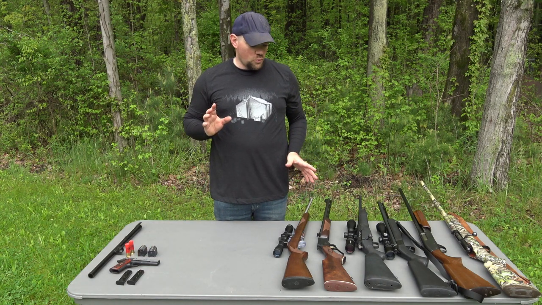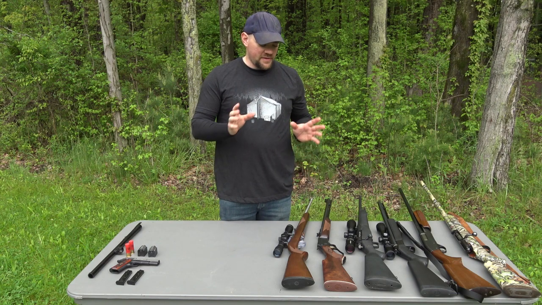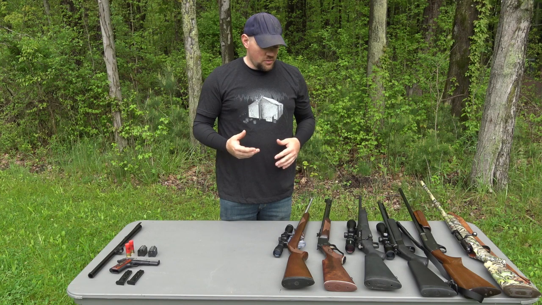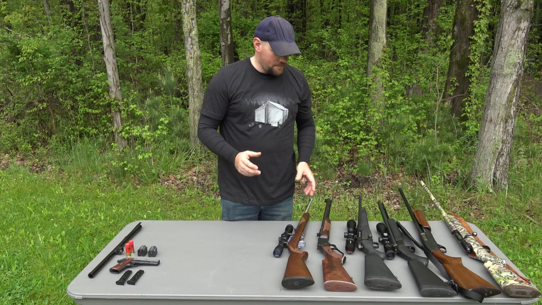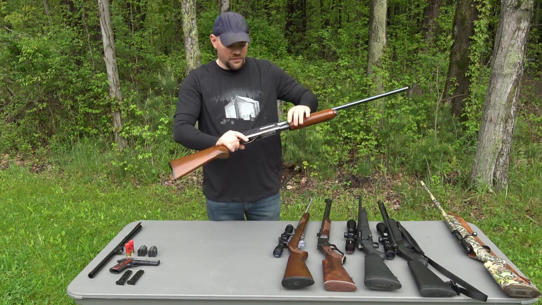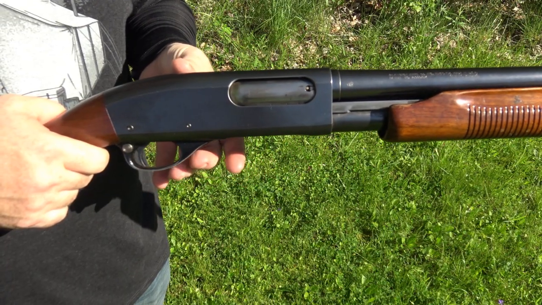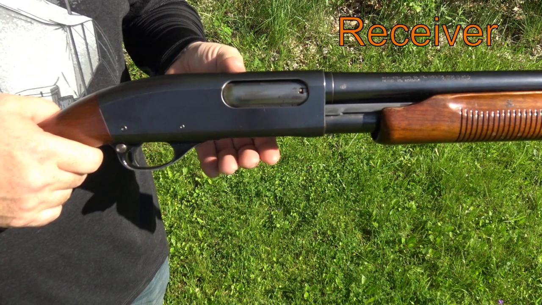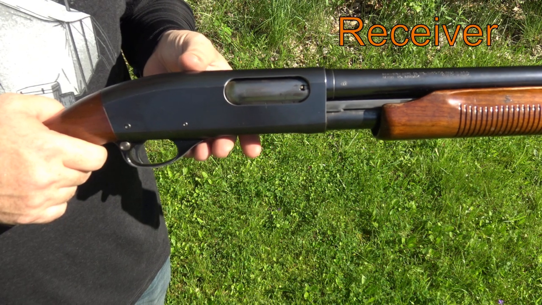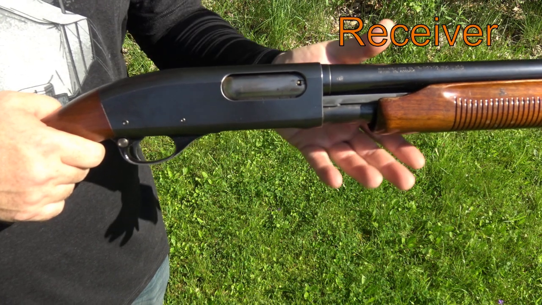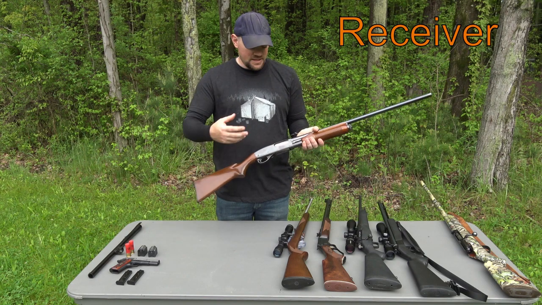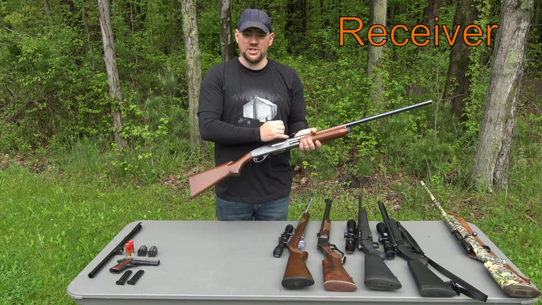Okay, so in that path of the bullet, we've got where they're stored. How do they get to being ready to be fired? Let's use this one. This portion of the gun right here is what's known as the receiver. It's kind of the meat of the gun, the main frame and body of it. The receiver actually takes the bullet from either the clip or the magazine and gets it into position to be fired.